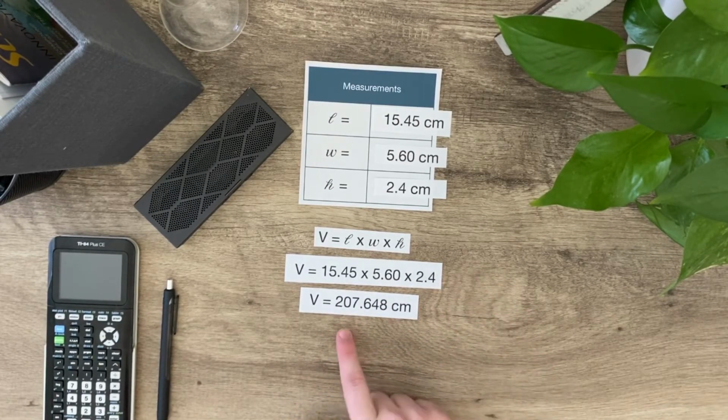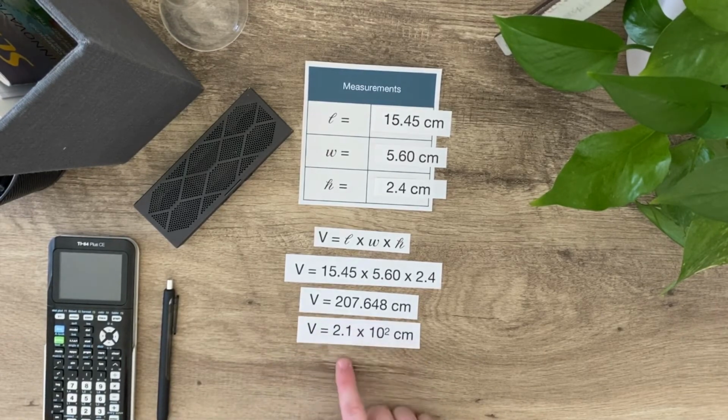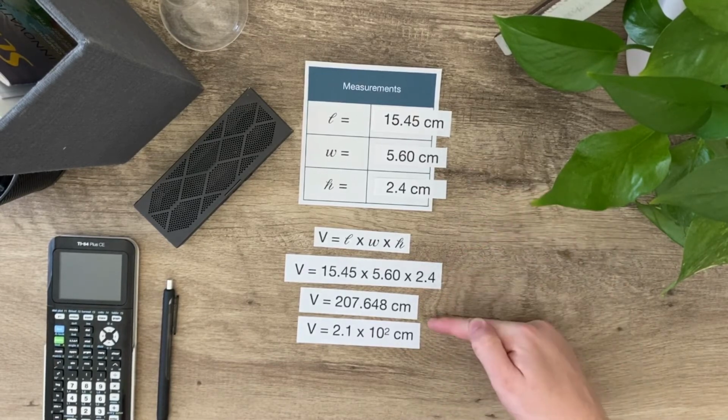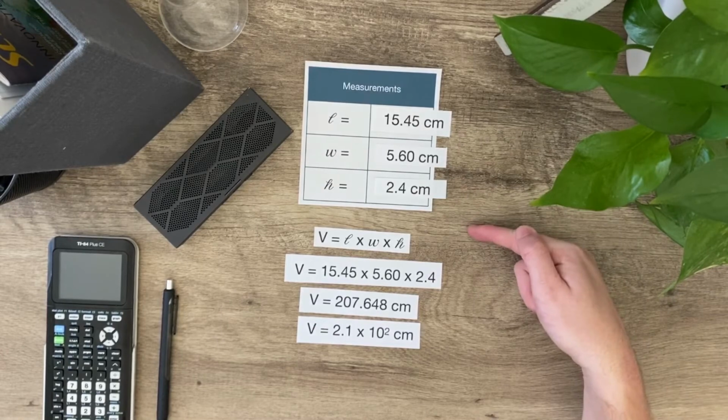If I put a decimal place on it, then it would have 3 significant figures. So I need to convert this from ordinary notation to scientific notation. So for this answer, I need to write 2.1 times 10 to the second centimeters cubed. That includes the correct significant figures for the volume and ensures that I'm not providing a measurement that's more accurate than what I actually measured.